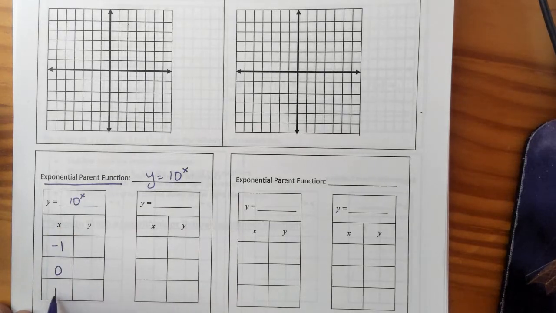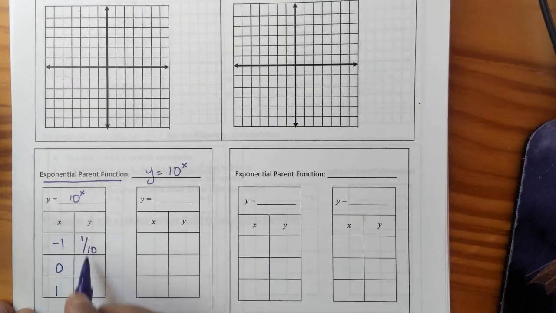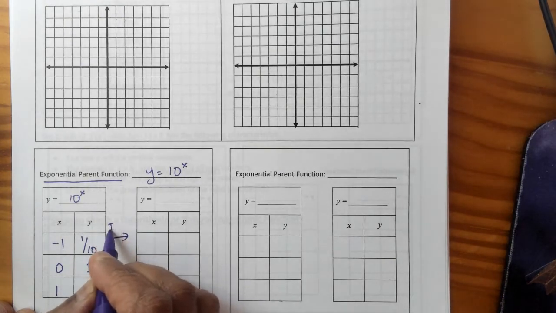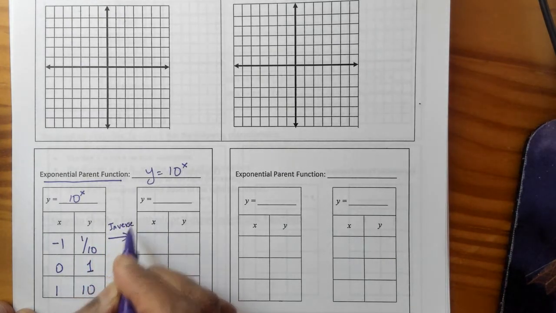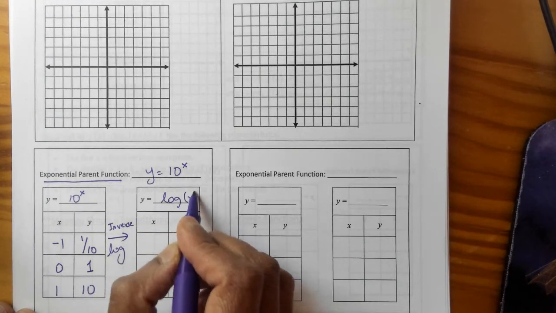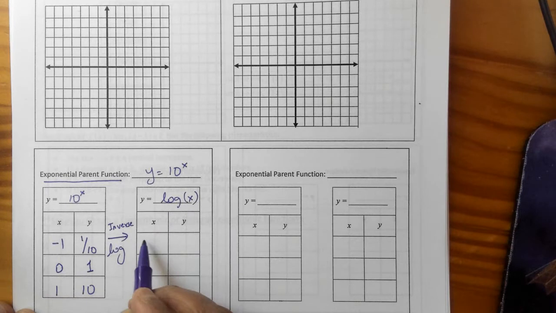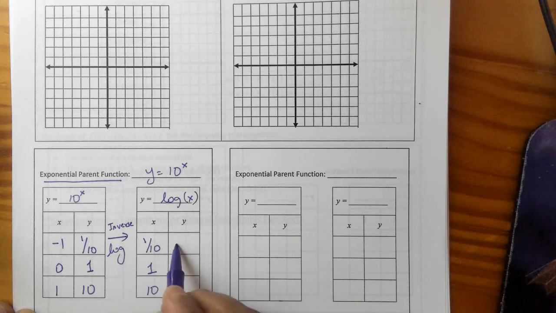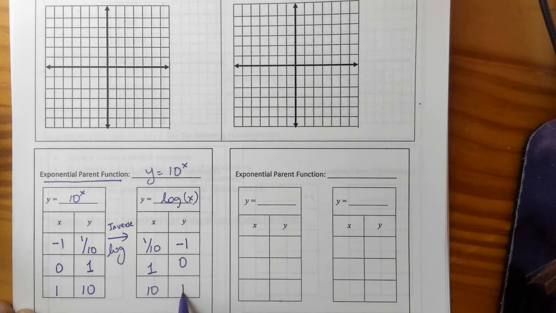Negative 1, 0, 1. So this will be 1/10, this will be 1, and this will be 10. And now when I do the inverse, because the log is the inverse, for the log of x, all I need to do is to switch the x and the y. So this becomes 1/10, this becomes 1, this becomes 10, and my y values are the x values, negative 1, 0, 1. And then I want to plot this on the graph.